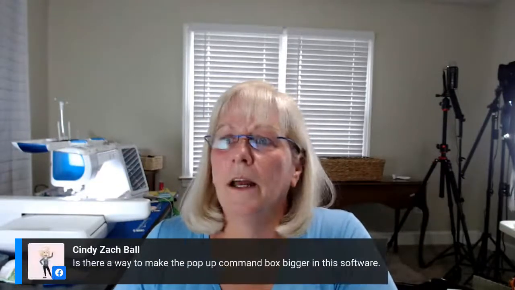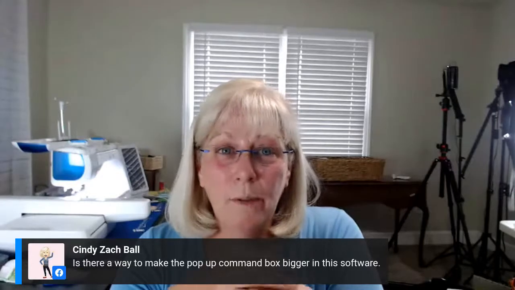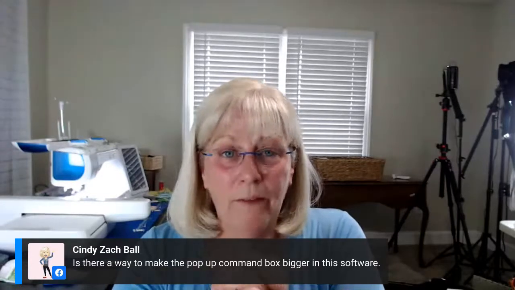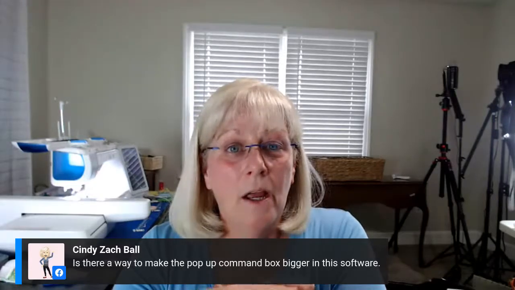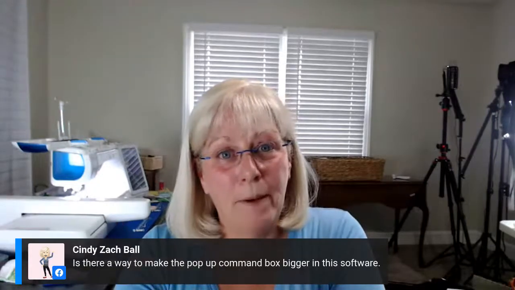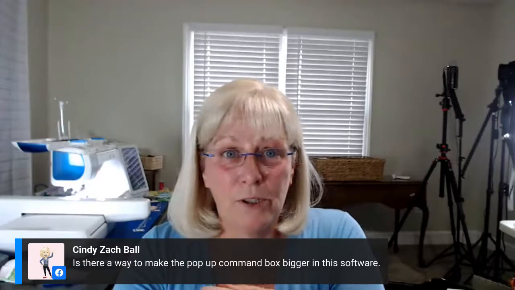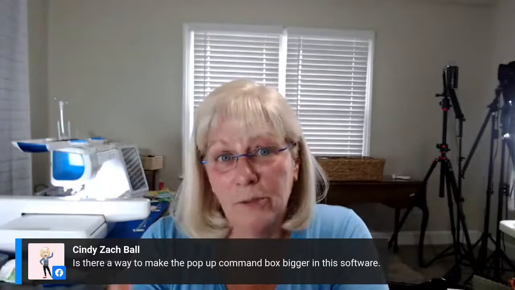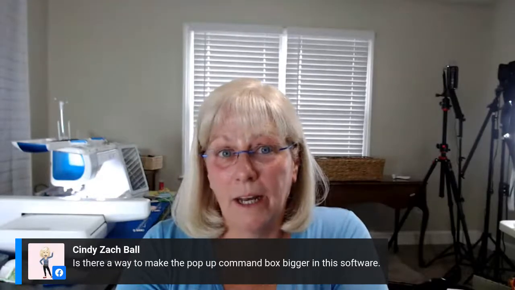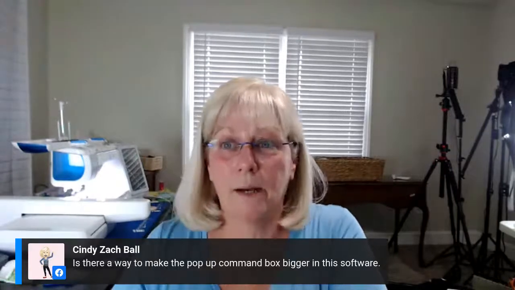Cindy, is there a way to make the pop-up command box bigger in the software? That actually would be a Windows setting for you. If you go in and change your zoom settings in your Windows, it will actually make your pop-ups and your icons bigger. I have mine set at 100% instead of 125, so you may like yours bigger. I like mine smaller so that I can actually get everything in a screenshot. So that's my personal preference. That's up to you.